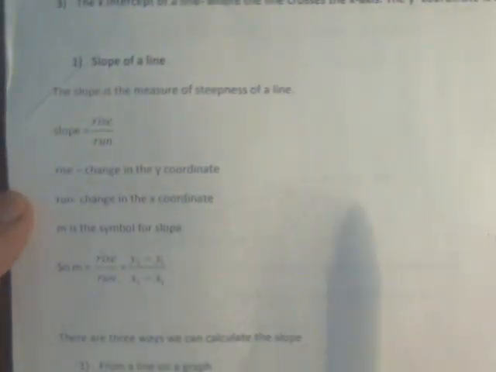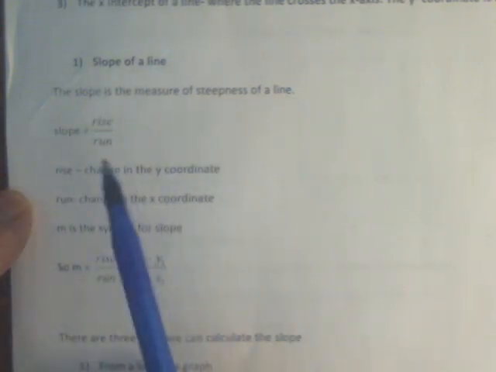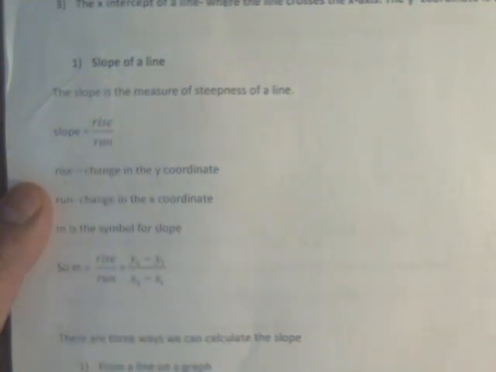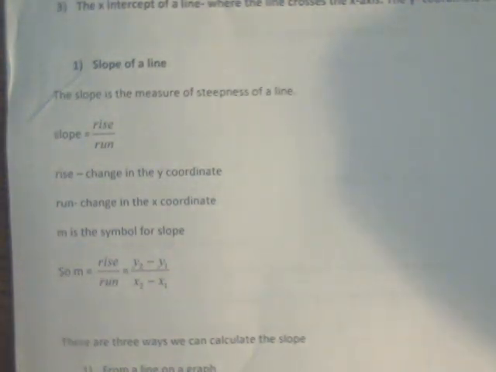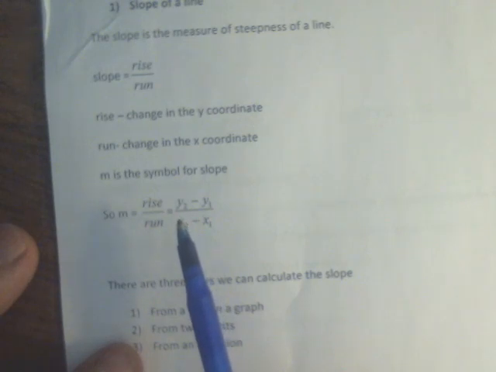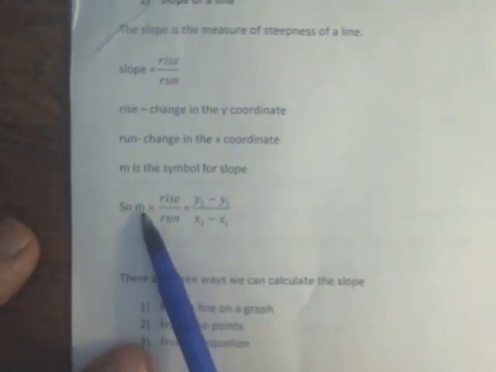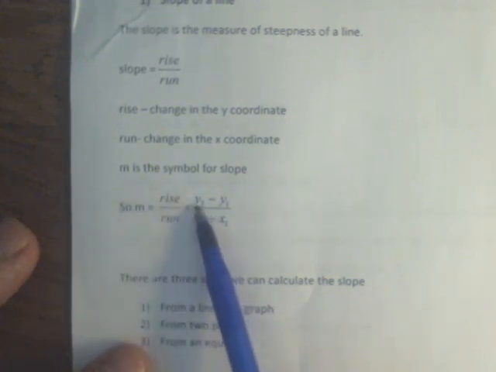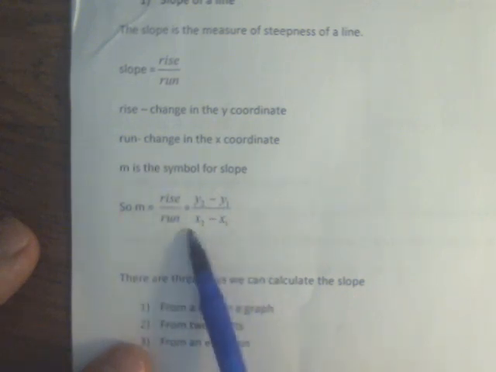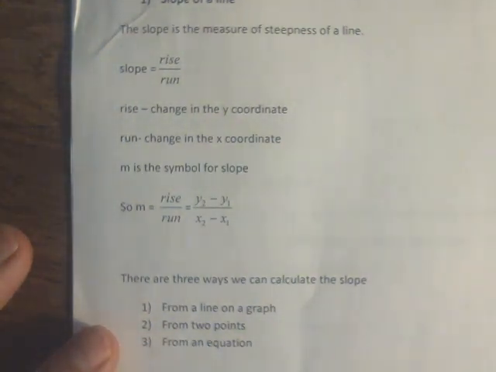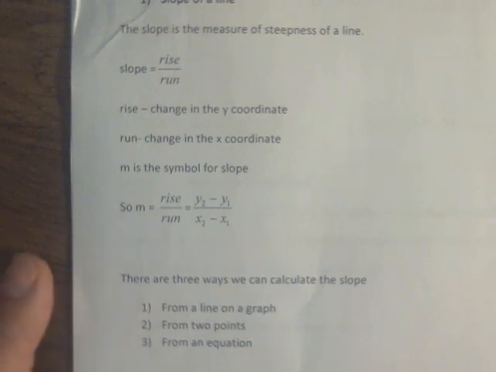Now, when we talk about slope, it is the measure of steepness of a line. We often consider slope as rise over run. If you ever have done any roofing or things like that, it's often called the pitch. It's the vertical change in distance versus the horizontal change. So the rise is your change in your y-coordinate. The run is the change in the x-coordinate. M is the symbol for slope. So we can physically say the slope is rise over run by just counting, or we can use a formula. Instead of counting, we subtract the y-coordinates, put that over the difference in the x-coordinates.